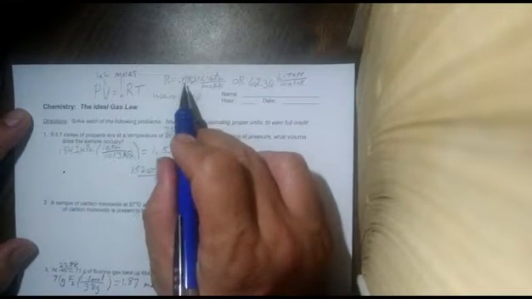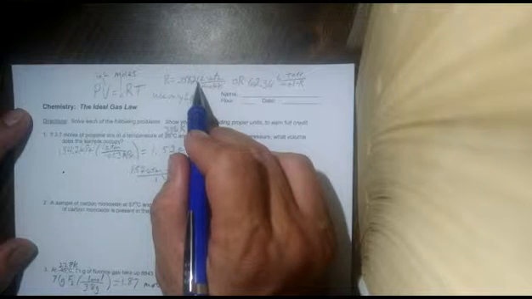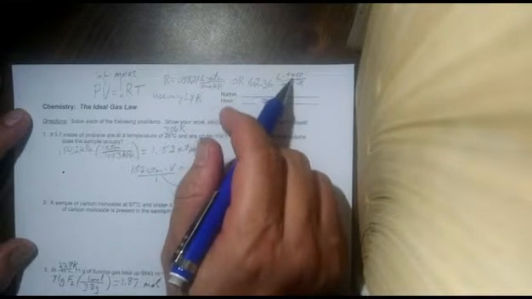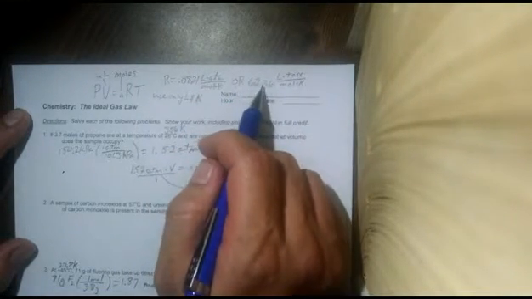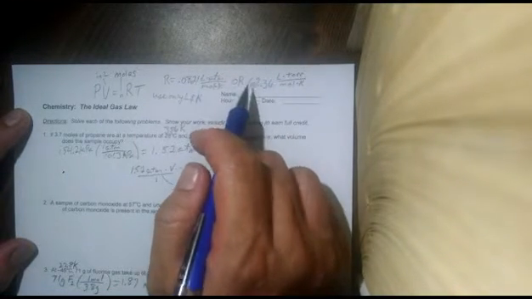Technically all these other units are in there too. I kind of start to skip it, and I did in the samples, because it's such a lot of writing. If you're using atmospheres, you have to use 0.0821. If you're using torr, you have to use 62.36. Hit pause, go write that down on your paper. So R is one of these two.